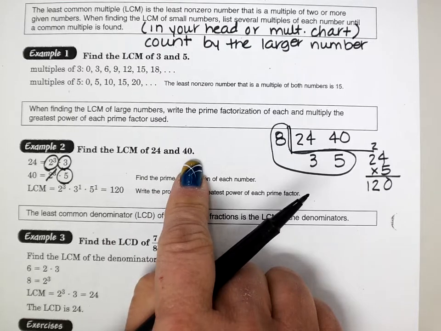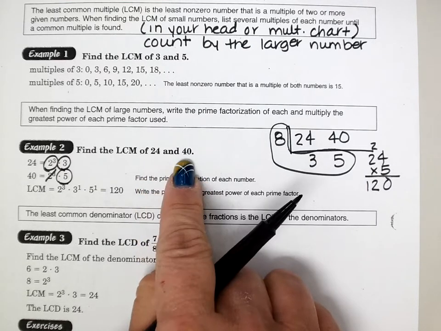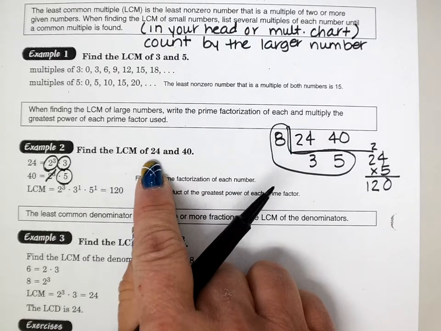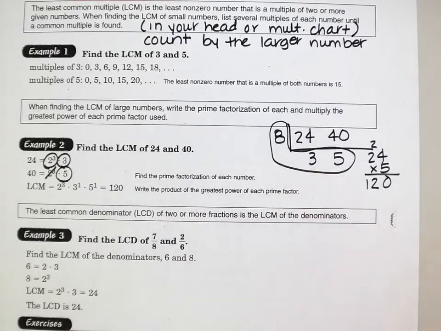Because I don't know, you could still count by 40s and say 40, 24 doesn't go into that, 80, nope, 24 doesn't go into that. Then you would say 120, and then you'd have to think if 24 goes into 120, and you may or may not realize that it does. So sometimes doing this might be the easiest thing when you have larger numbers.